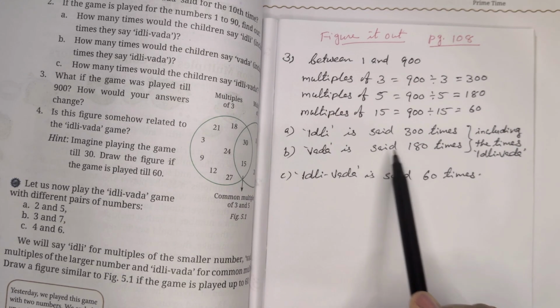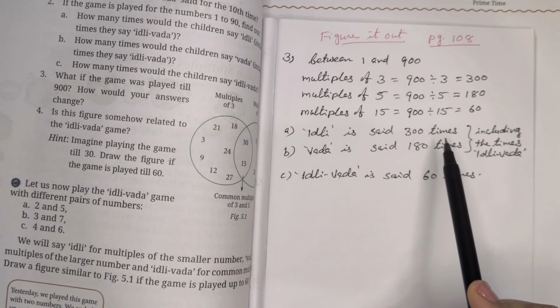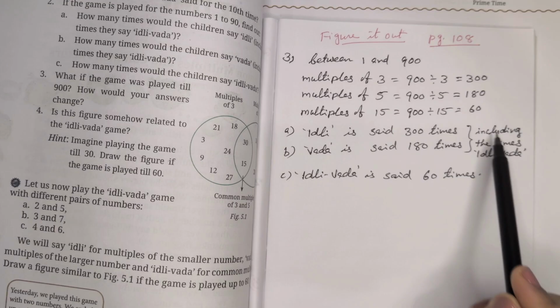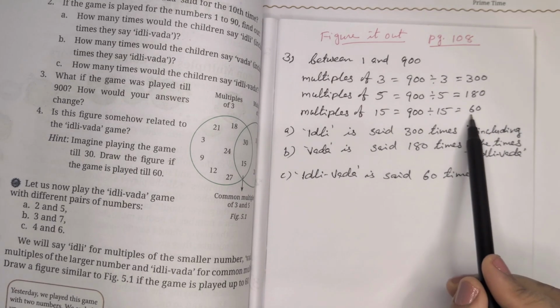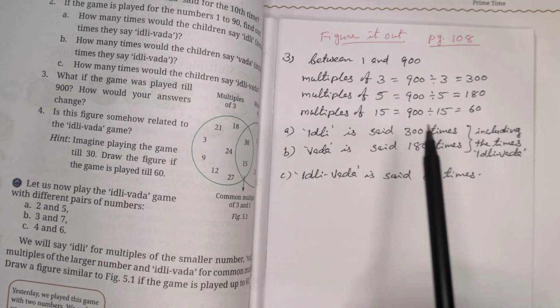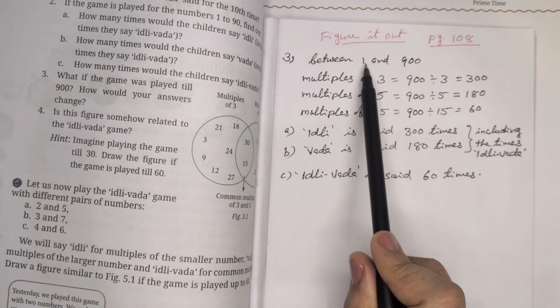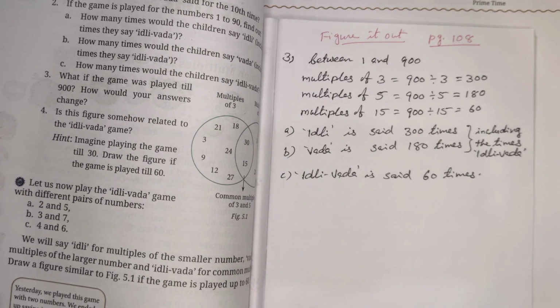Similarly, vada is said 180 times. There are also common multiples whenever they come, that are also included. Then idli-vada is said 60 times. So the numbers will change if the game continues till 900.